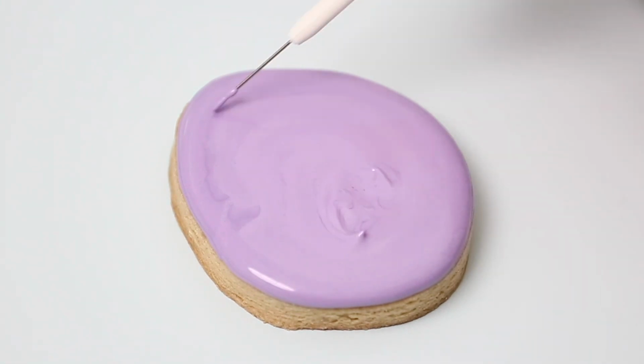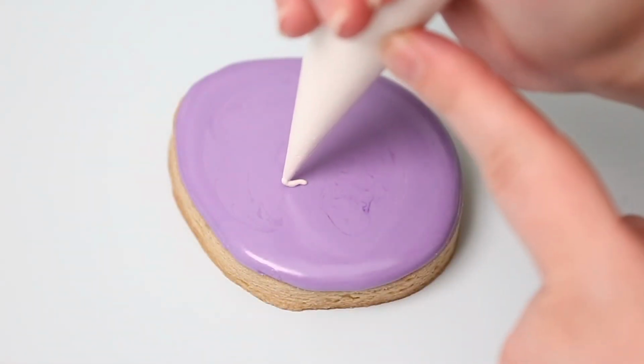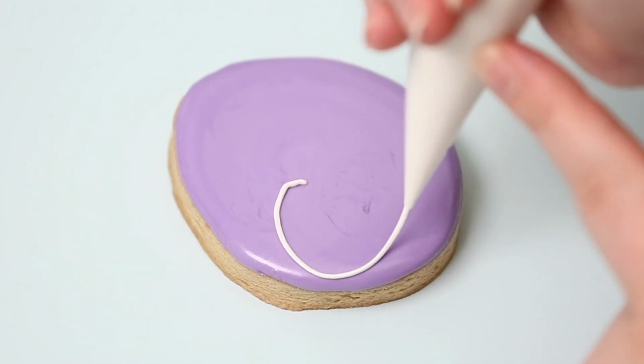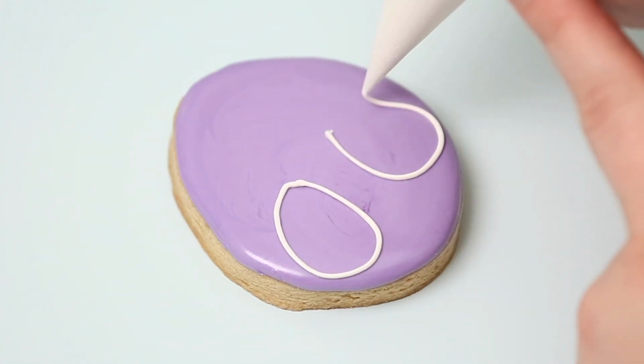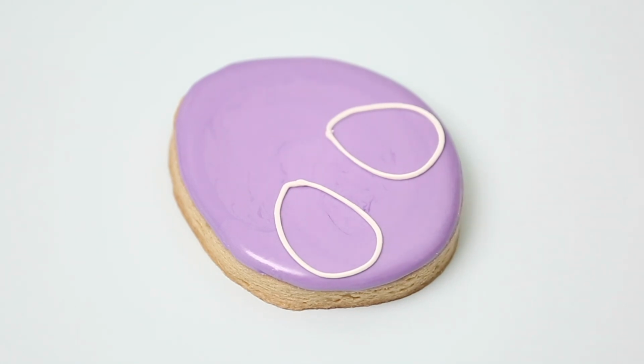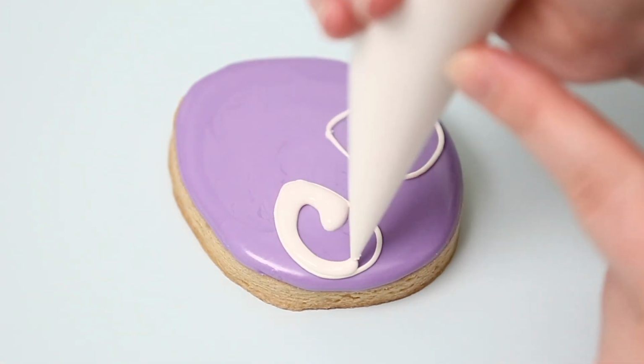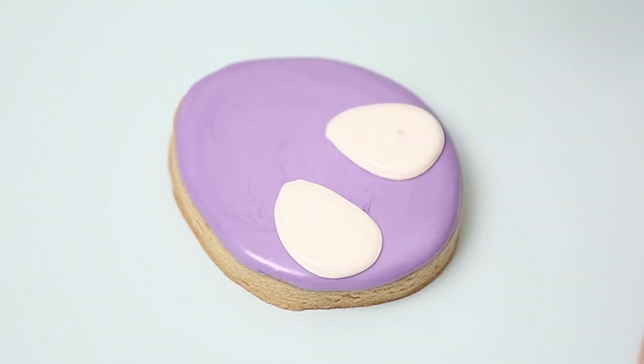Make sure there's airflow around your cookies to let the icing dry. If your icing is still tacky and it hasn't dried or it doesn't look like it's drying after a few hours, it needs about 6 to 8 hours to fully dry, I would say, unless you're in a humid area. It may take a little bit longer.